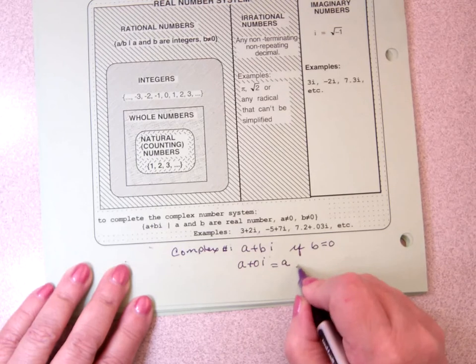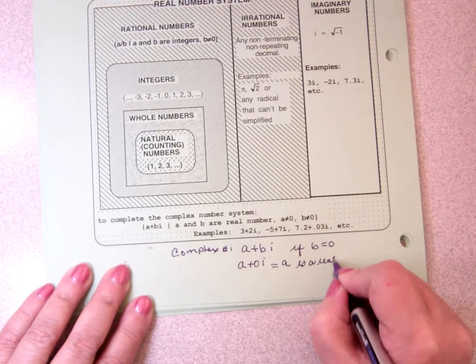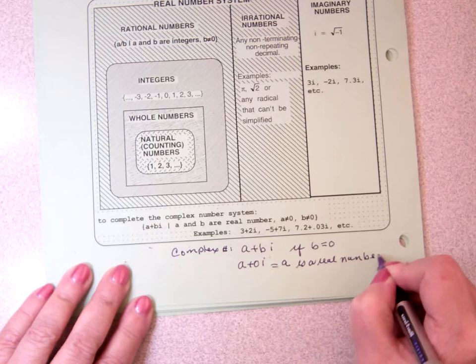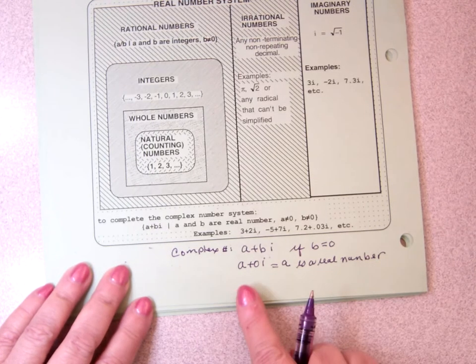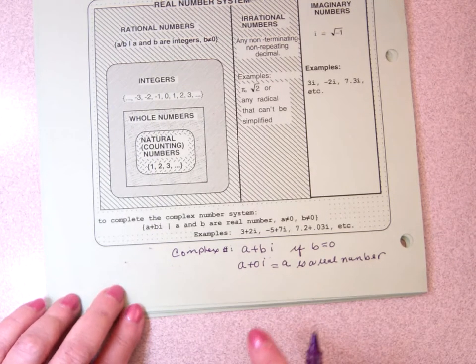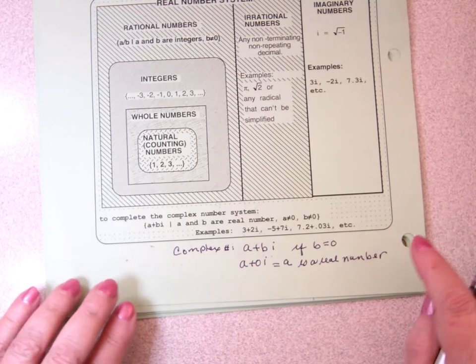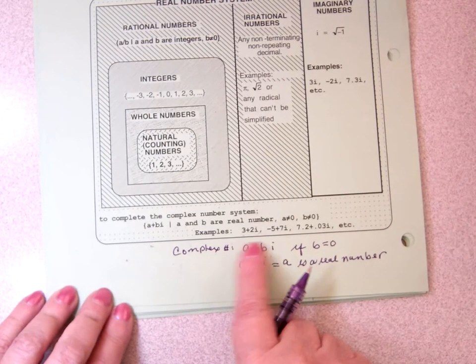And a is a real number. So that says real numbers are complex numbers. Imaginary numbers are complex numbers. These hybrids are complex numbers.